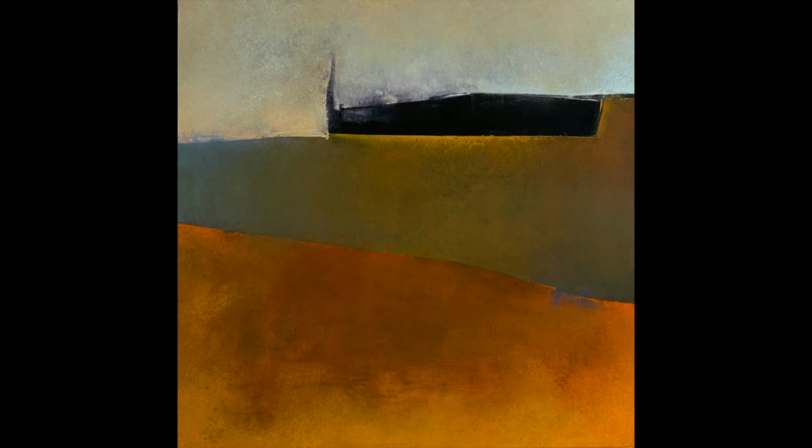black shape, and the reflected yellow in the upper left quadrant from the bright yellow in the lower right quadrant, and the very pearlescent blue in the upper right quadrant, talking to the orangey colors in the lower left quadrant.